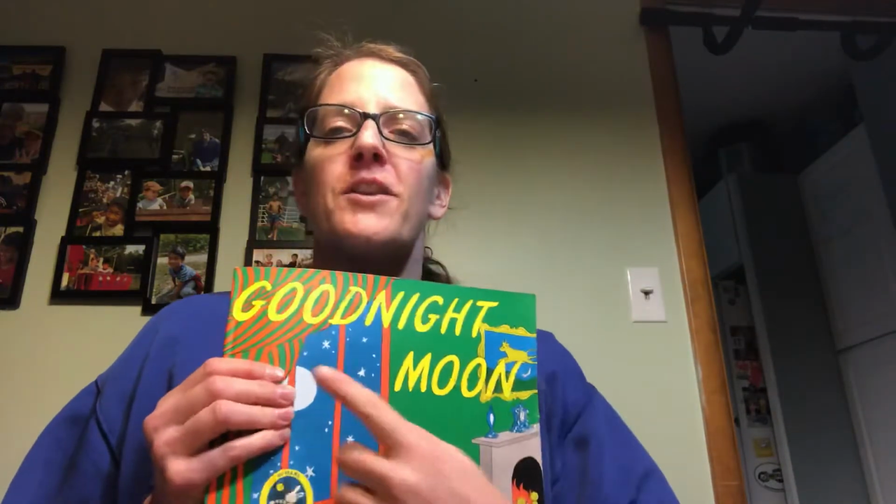It's almost time for bed. I would like to read you a story that is one of my favorites. The read aloud for today is Goodnight Moon. It's by Margaret Wise Brown, and the pictures are by Clement Hurd. And I'd like to read to you Goodnight Moon.